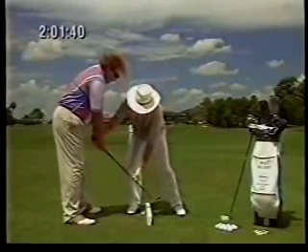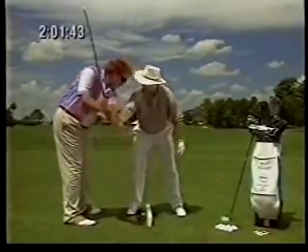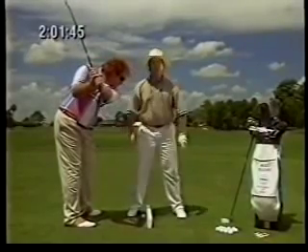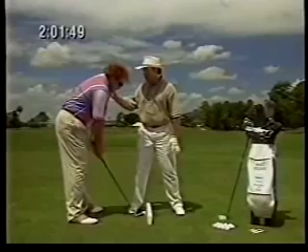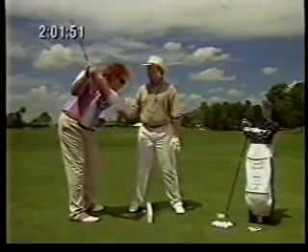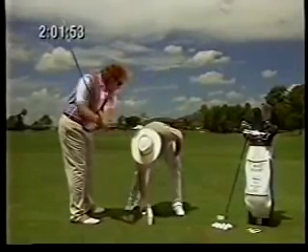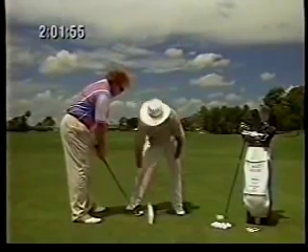Okay? Set it down. Push it down and away. Good. Stretching it out. Now this is going to help to build the proper backswing. Let's do that again. Down and out.